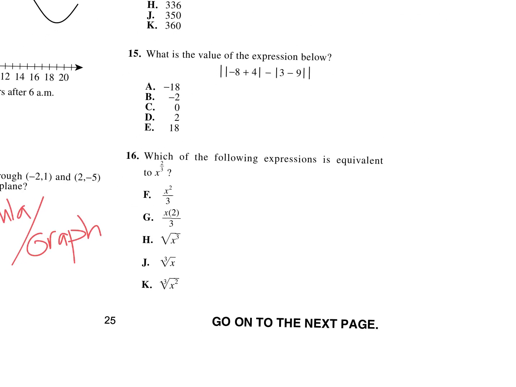Okay, slide over. Number 15 is a calculator problem. Number 16, I'm just going to call pick a number. And again, this is a strategy a lot of you have probably never done, but it will help you immensely on a few problems to help you possibly get them correct. Okay, next page.